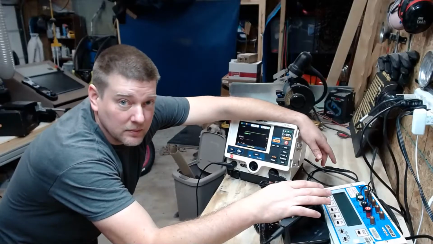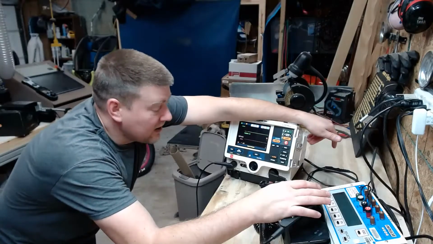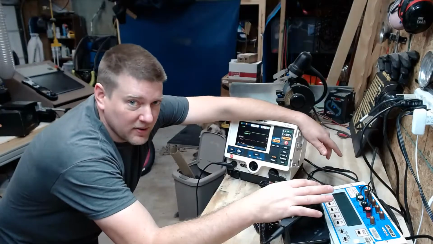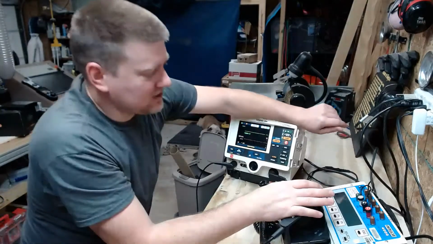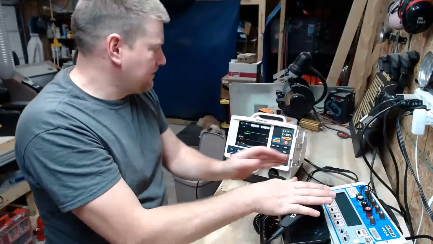That's crazy. I have never seen a biphasic defibrillator go that high. It's always monophasic. So more power to him, I guess. Oh, that's cooking a patient. That's a lot of energy. That's okay. We're going to test it out anyway.